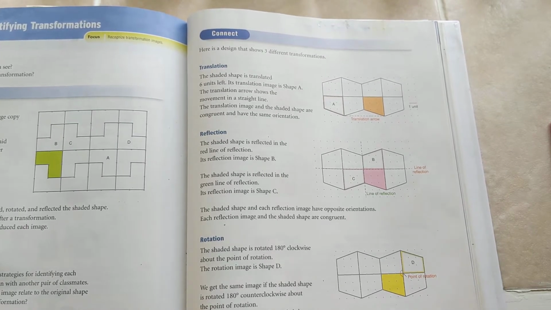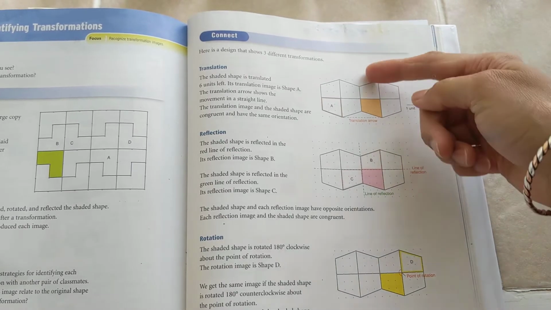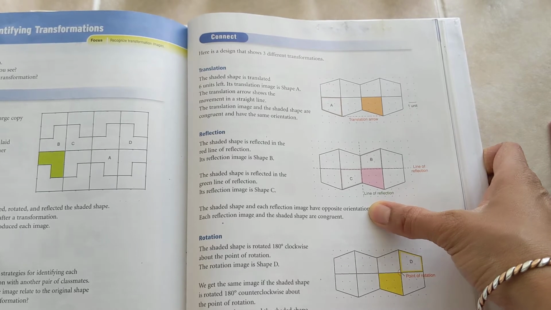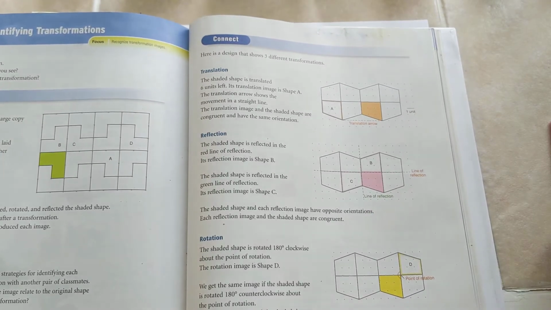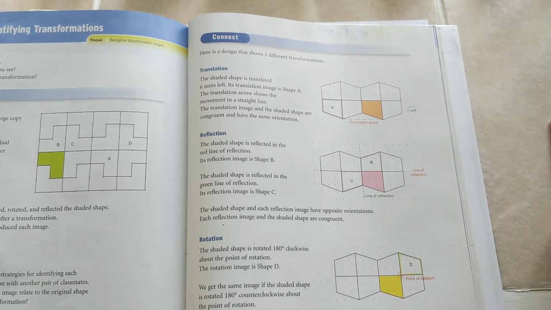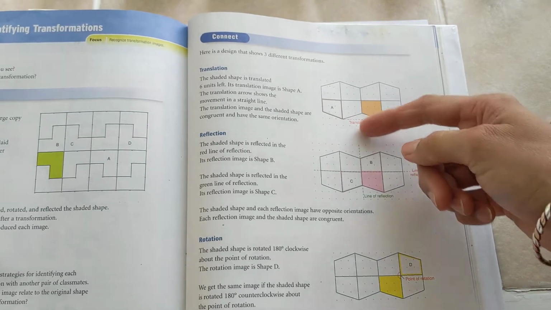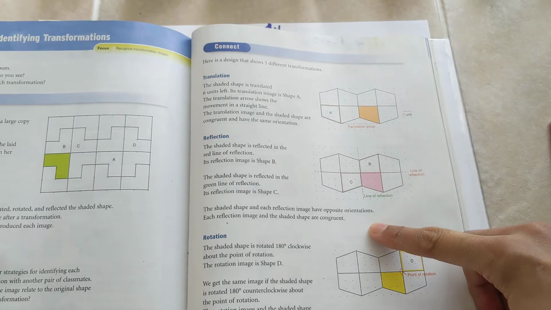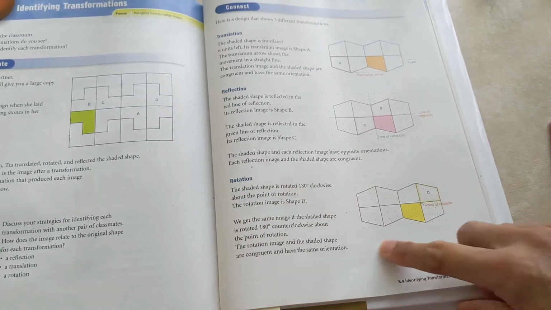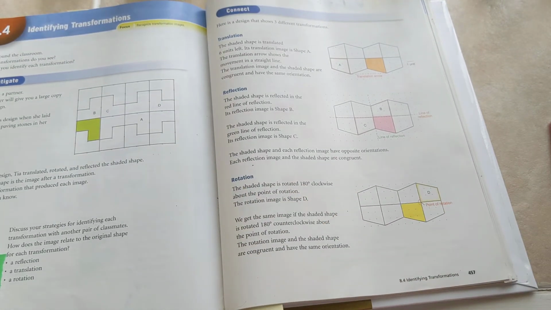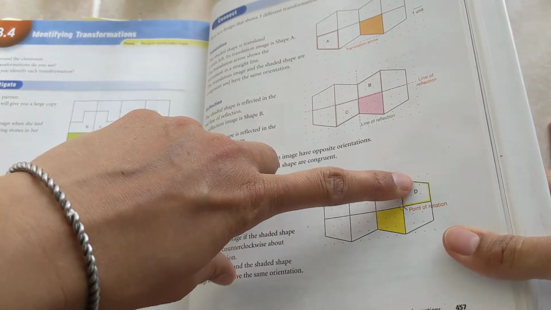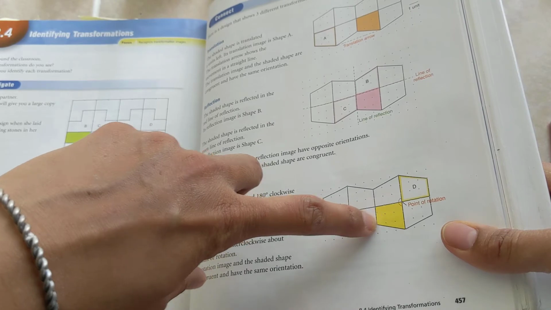Okay, so the thing you need to remember here is the line of reflection. When you're looking in a mirror, the base of the mirror where your reflection starts is the line of reflection. So that's another term you need to remember. So translation, reflection, line of reflection, and the last one is rotation. So you're rotating something certain degrees. As you can see here, D has been rotated to this shaded area.